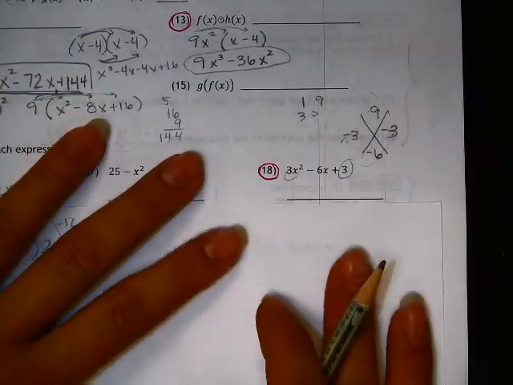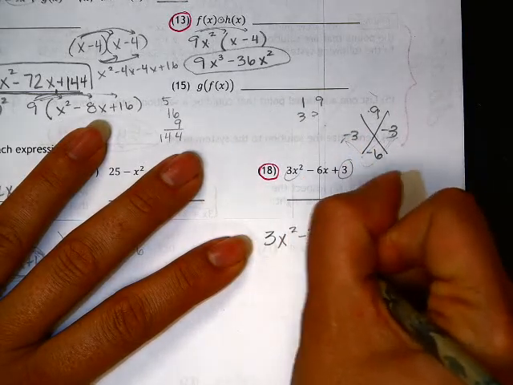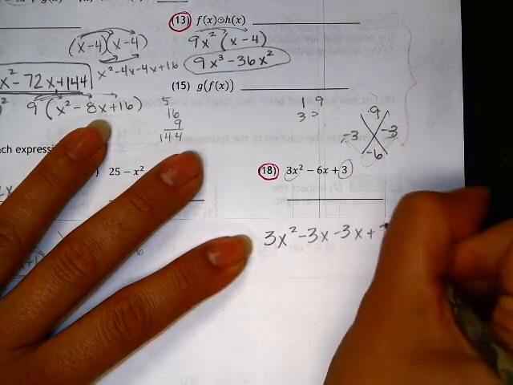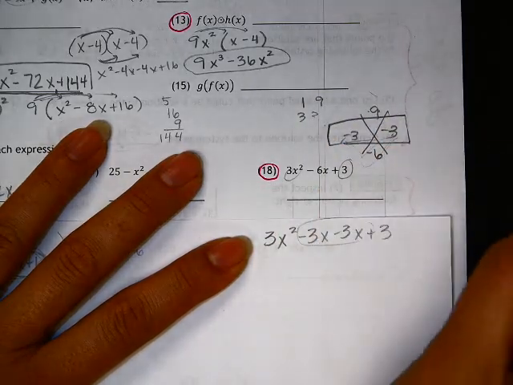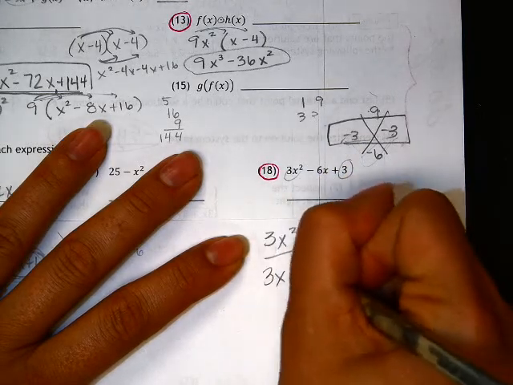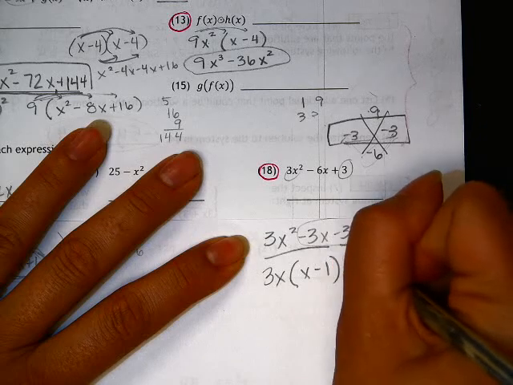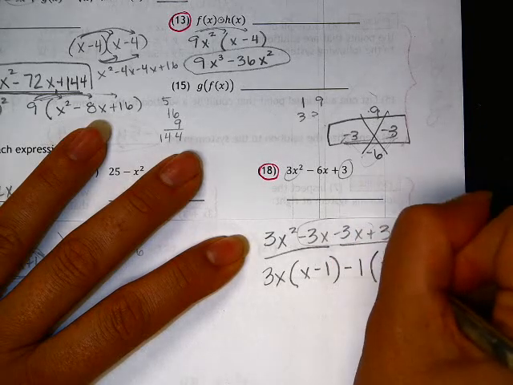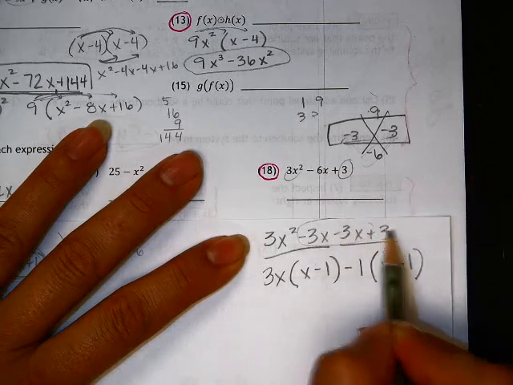Put them together. Need to rewrite. What? Where'd those come from? Right here, people. That is why we did it. So we take out what's common here. We have 3x. We're left with x minus 1. Here, we're left with a minus 1. Why? Because we need to have that one be positive and that one be negative.